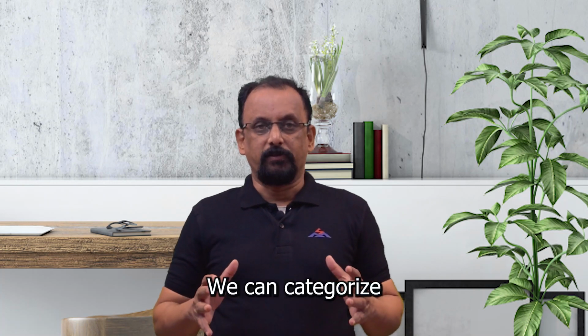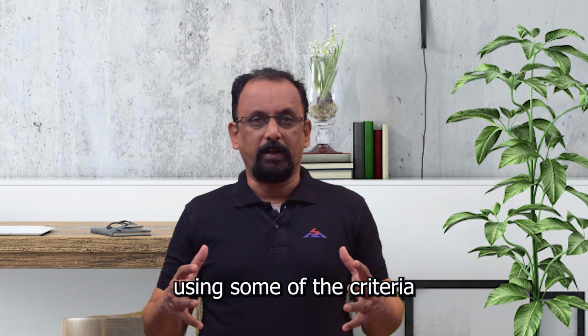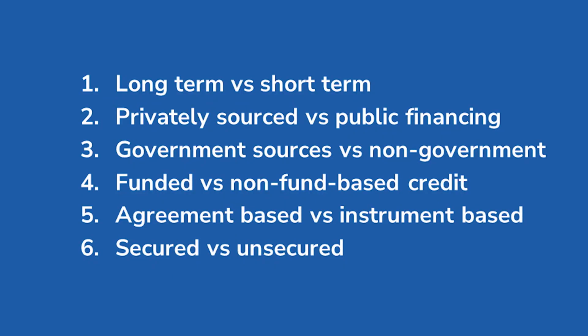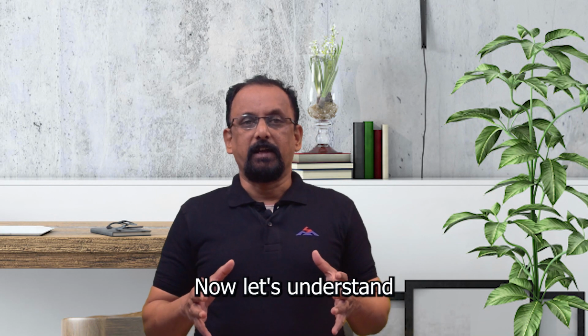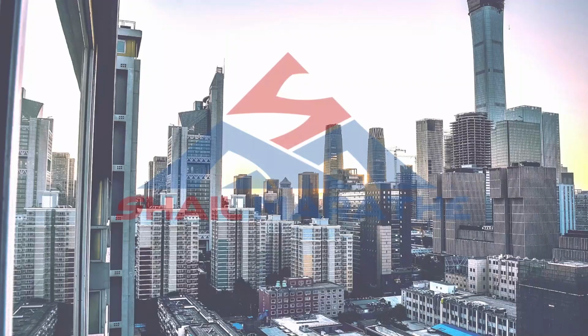We can categorize all the credit products using some of the criteria as follows. Long-term versus short-term sources of credit, privately sourced versus publicly sourced credit products, government-based sources versus non-government-based sources of financing, funded versus non-fund-based credit products, agreement-based versus instrument-based credit products, and secured versus unsecured credit products. Now let's understand each of these categories in detail.